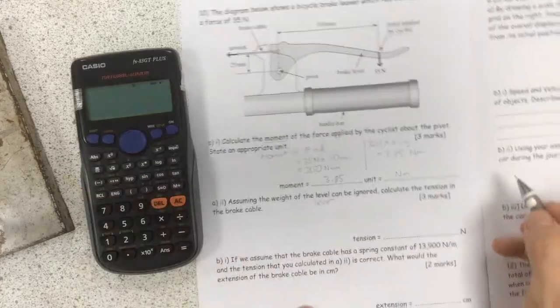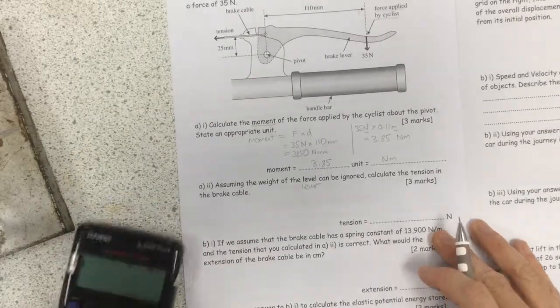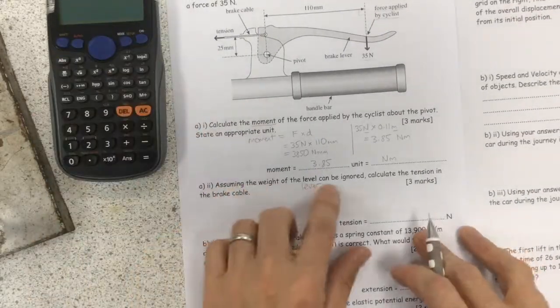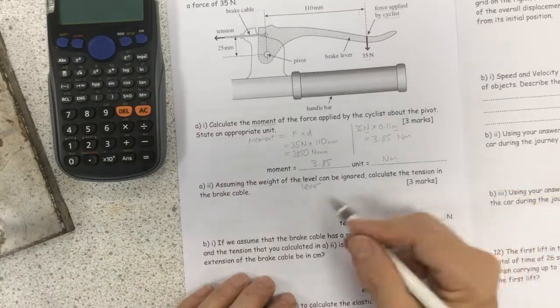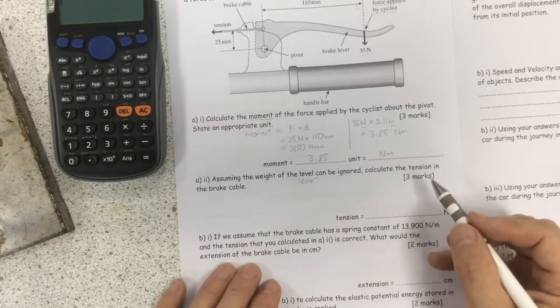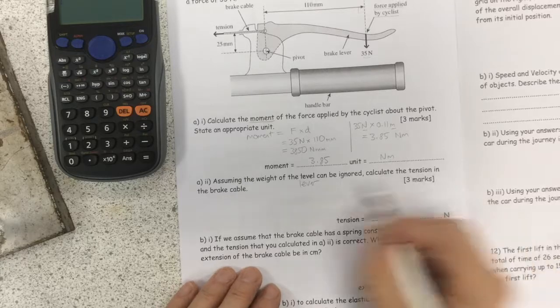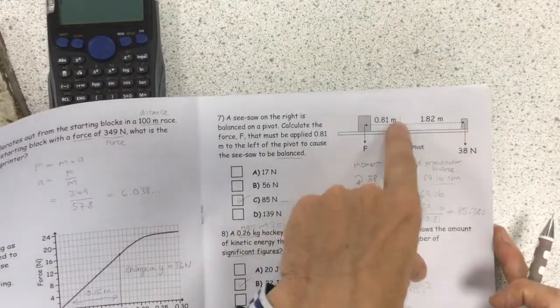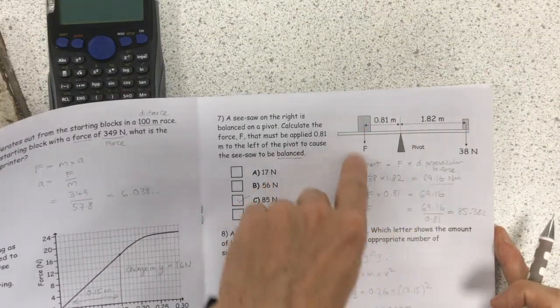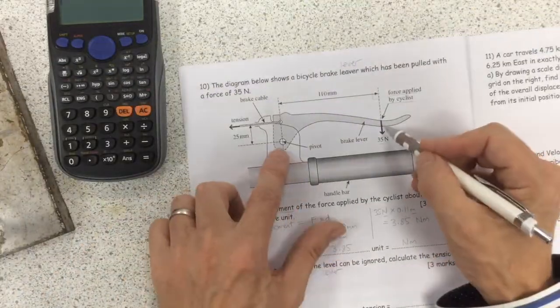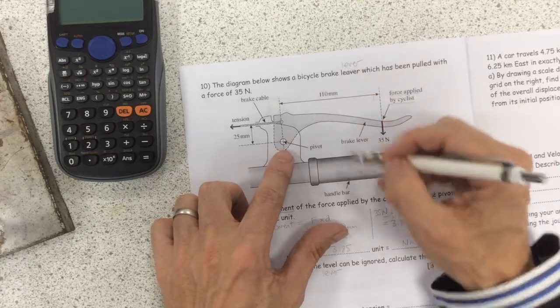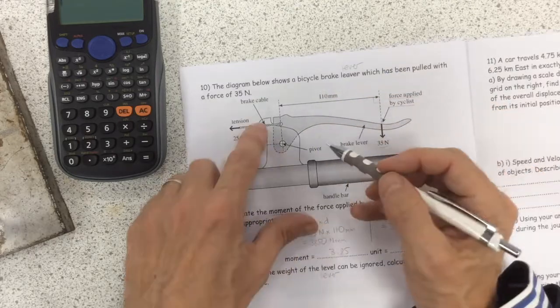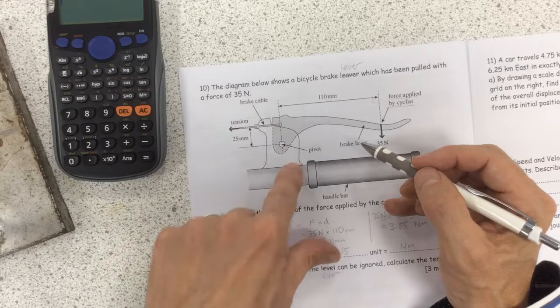Okay? Then, calculate the tension in the brake cable. It says assuming the weight of the lever can be ignored. So that just basically means treat this as a very simple question. Well, it's very much like this one here. We've got a force times a distance has to be balanced by a force times a distance turning the other way. So our person pulling the brake is turning the hand lever that way. The tension in the cable is trying to turn it that way.